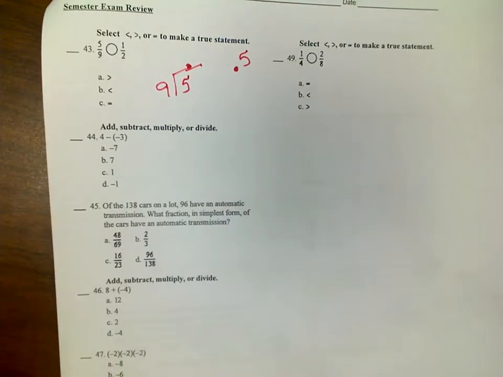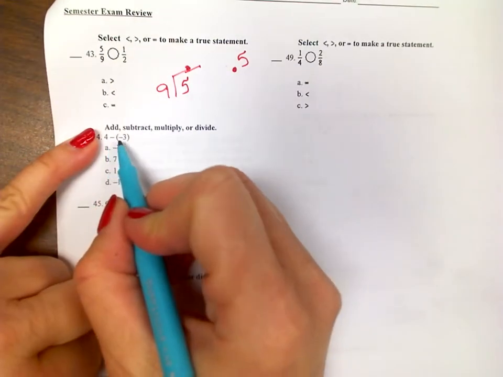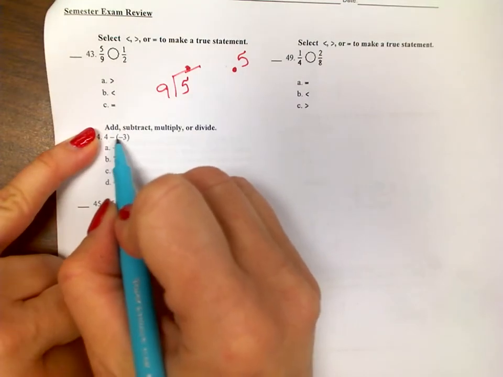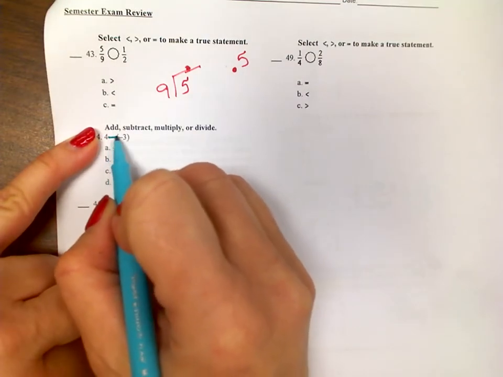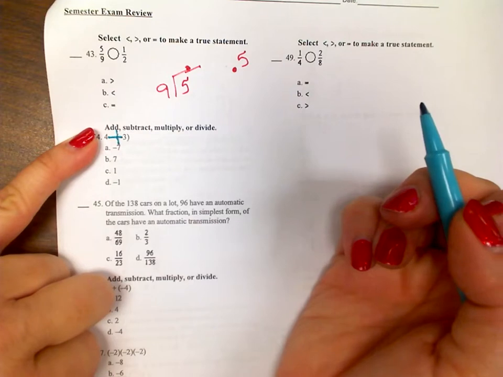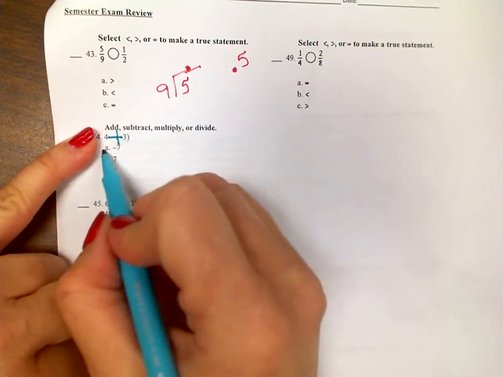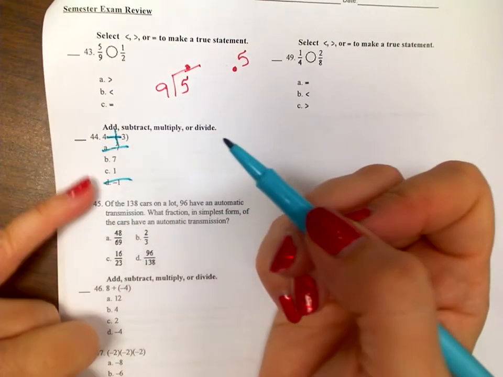44. You have 4 minus a negative 3. So 2 negatives become positive. So 4 plus 3. It's not negative.